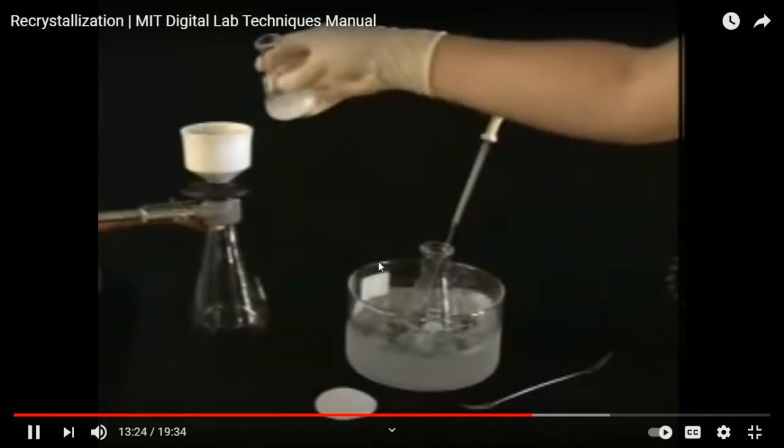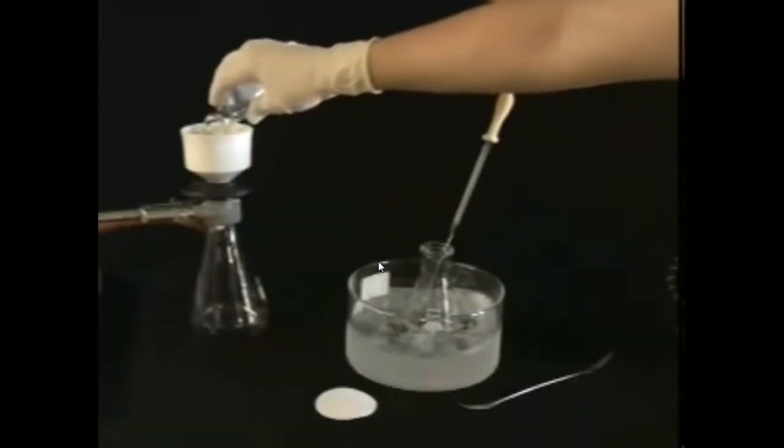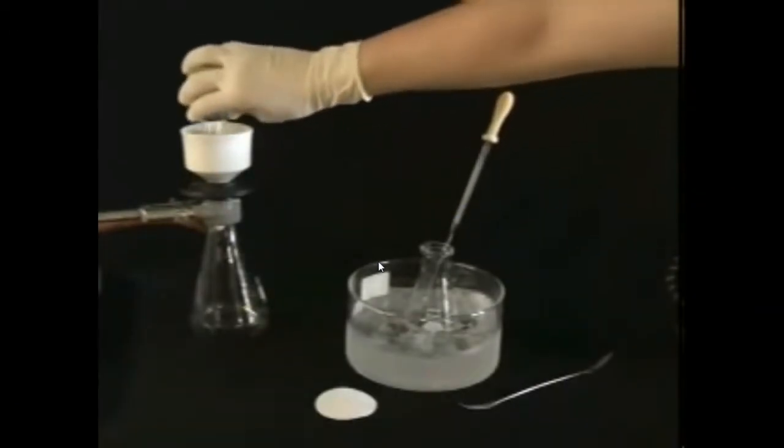Pour the crystals and the mother liquor onto the funnel, using cold solvent to transfer all of the crystals from the flask.